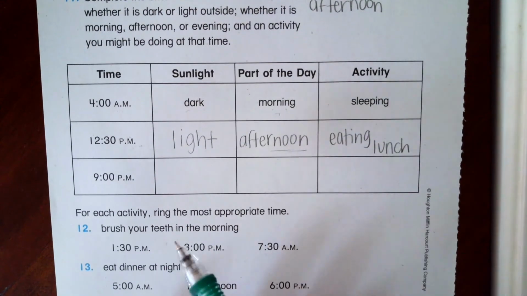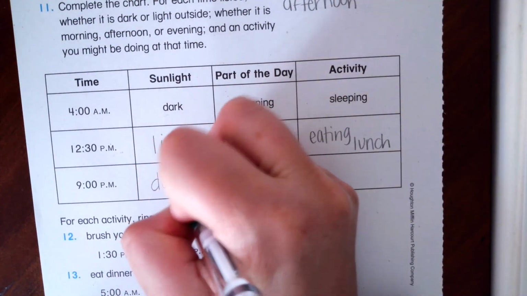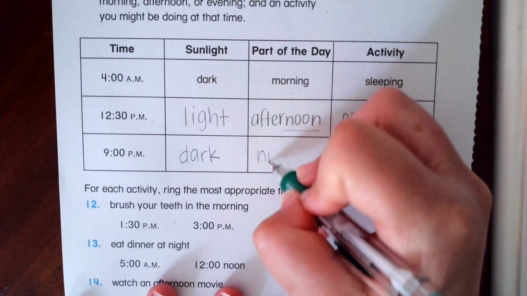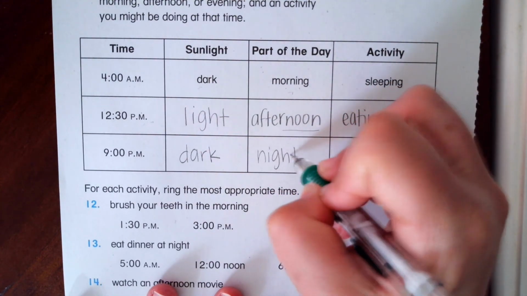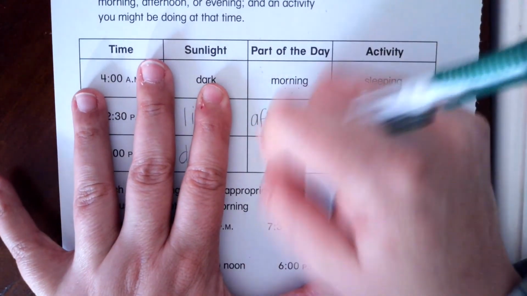All right, and 9 p.m. So we keep going through our day and then we get to 9 p.m. At 9 p.m., it is finally dark again. It is now night or evening. I guess that's what they want us to say.